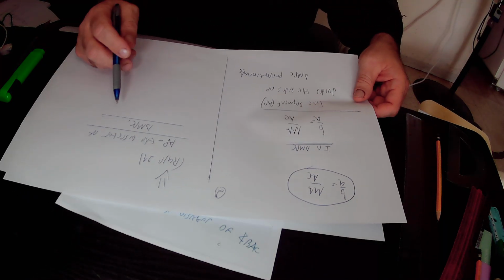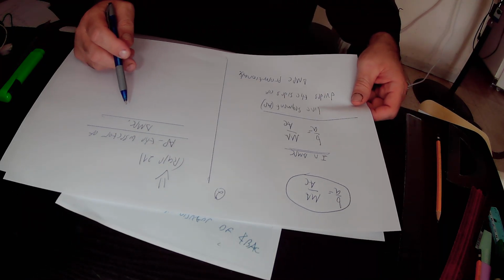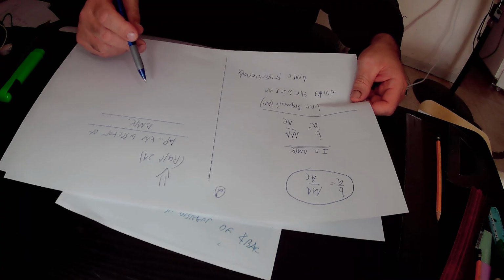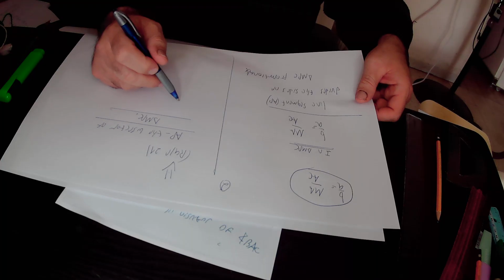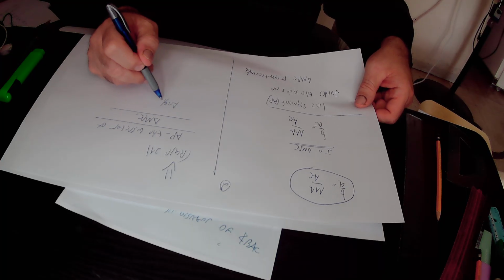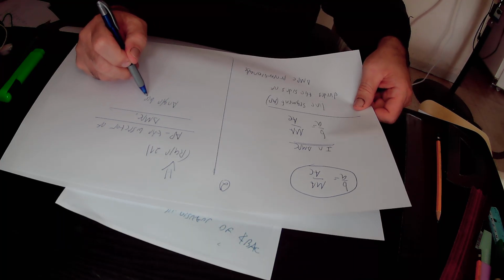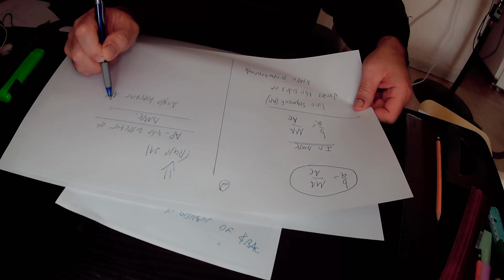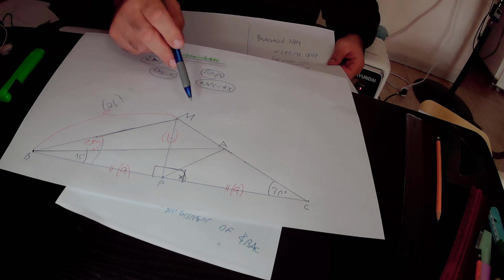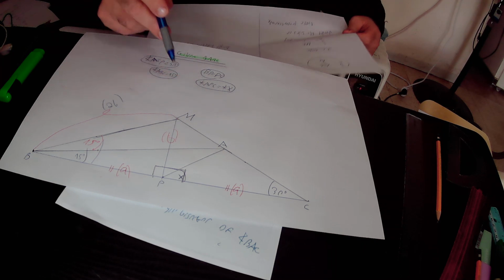AP is the angle bisector of angle MPC. That is to say, angle bisector AP bisects angle MPC.